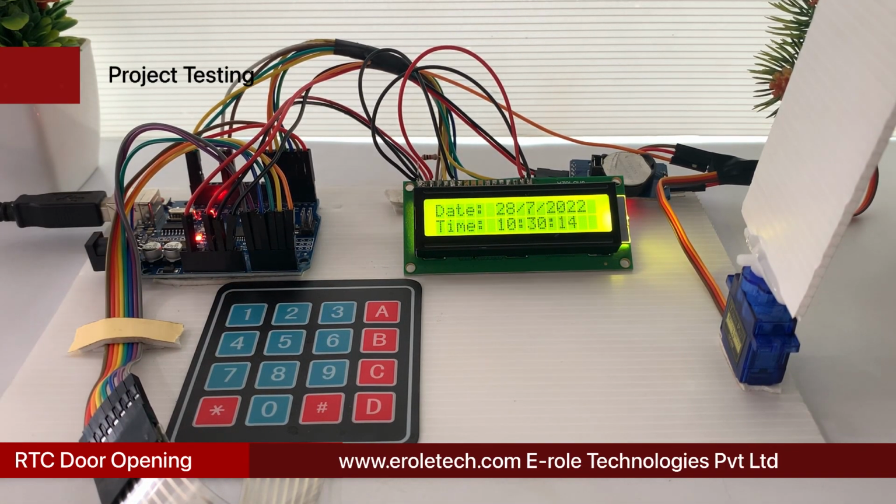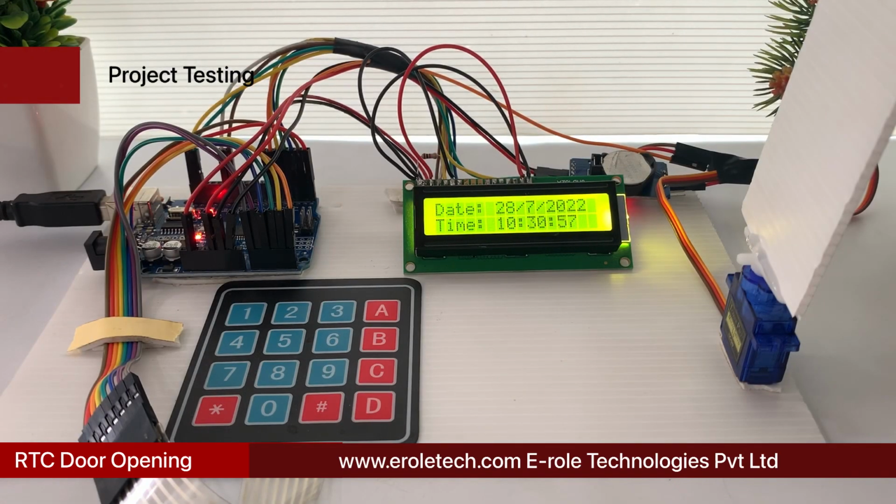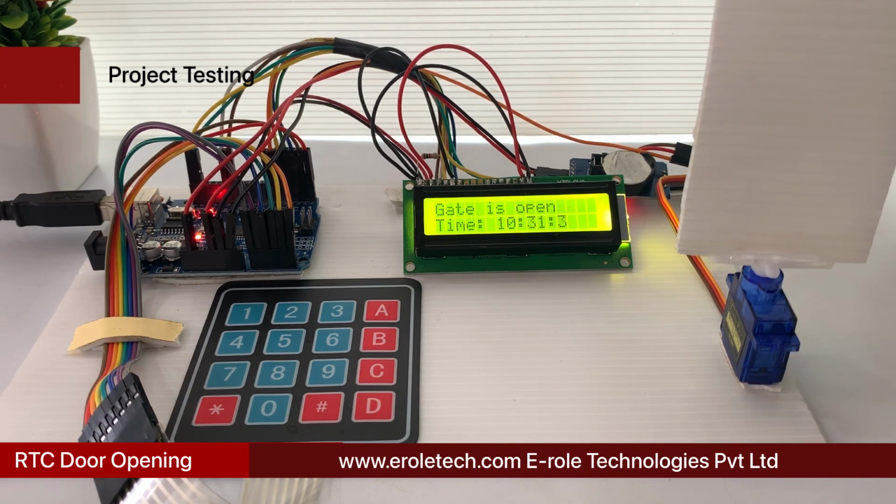We can see that the RTC is showing the date and time on the LCD display. When the gate opening time is reached, Arduino will turn on the gate by rotating the servo motor 90 degrees and display the message on the LCD screen that gate is open. After 1 minute, gate will close automatically.